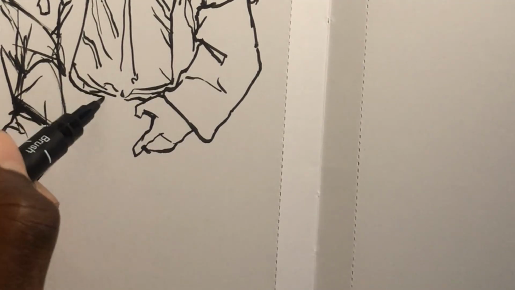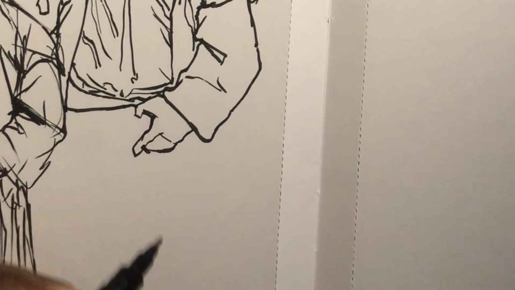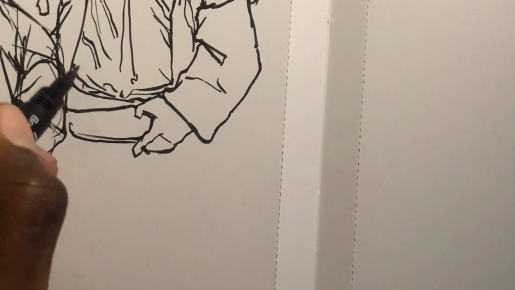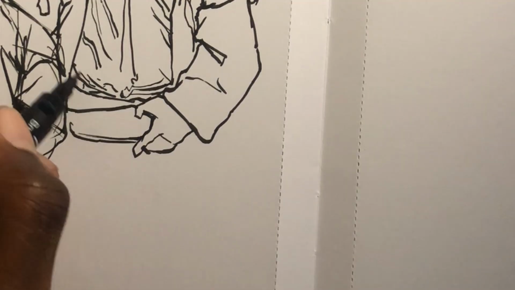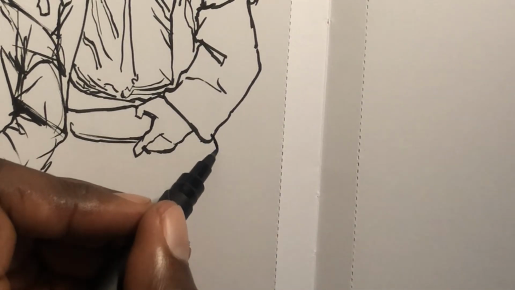Just notice that these lines don't necessarily need to be too technical. I could easily try to copy it one for one, but I don't think that's important, as long as you represent that, you know, these lines are bunching up together. Another opportunity to just draw a straight line here for the bottom of the jacket.